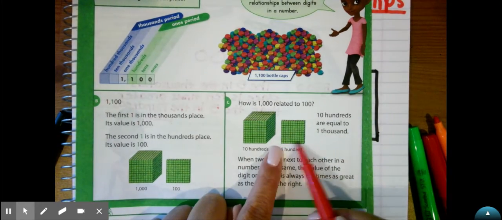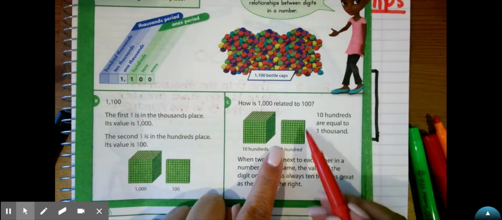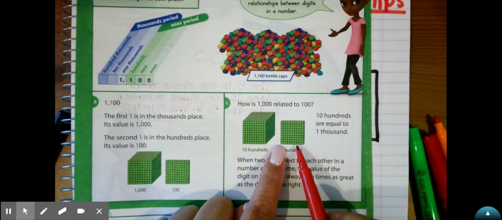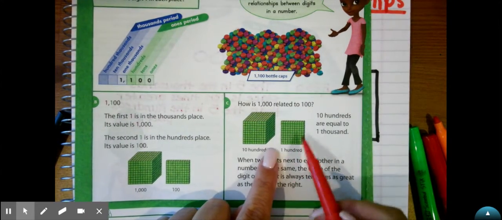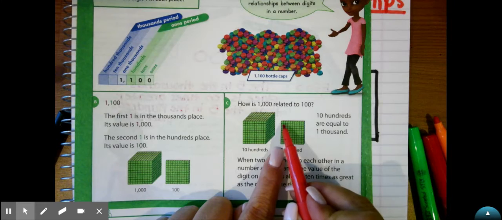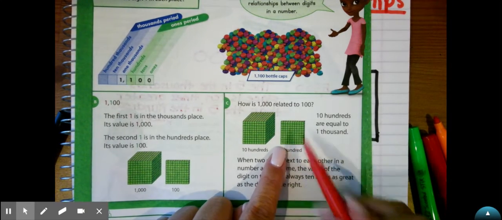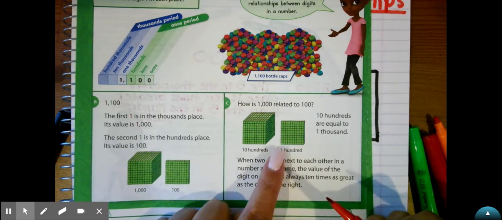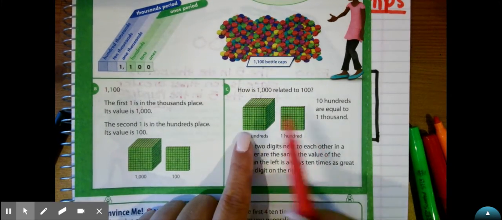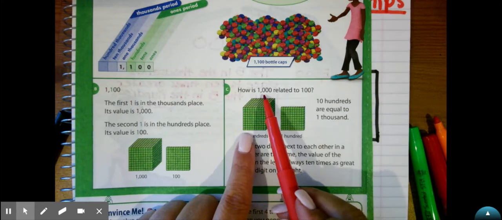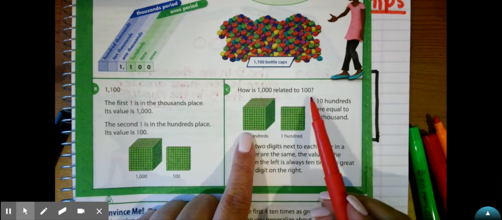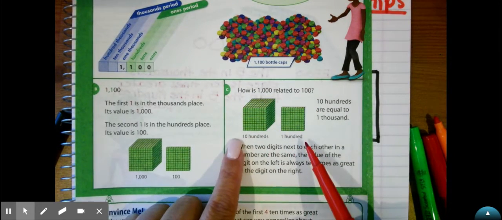And a thinner piece, I wish I had them to show you, but it looks like this. This was worth 100. If you counted up the little tiny cubes, there would be 100 because there's 10 this way, 10 that way, 10 times 10 equals 100. So we can see how the number 1,000 is related to 100 just here in this picture.